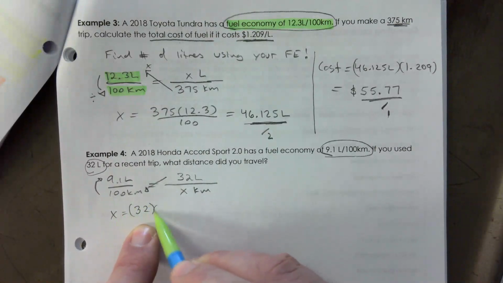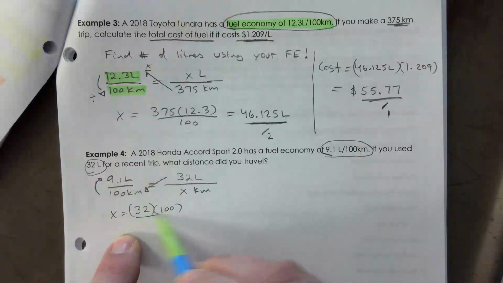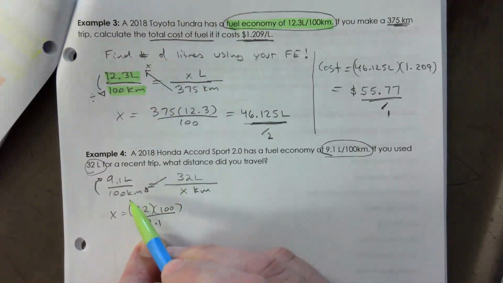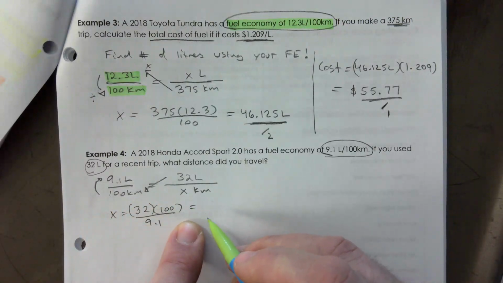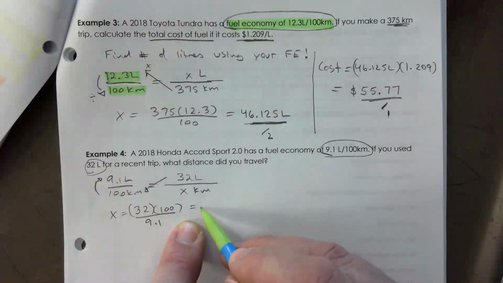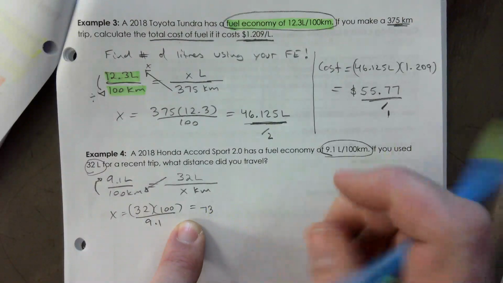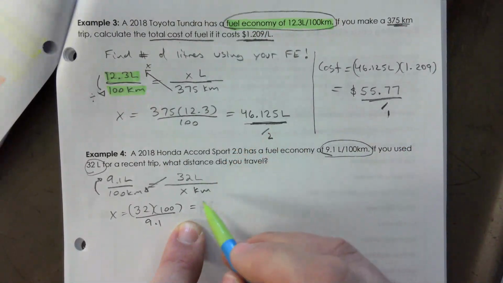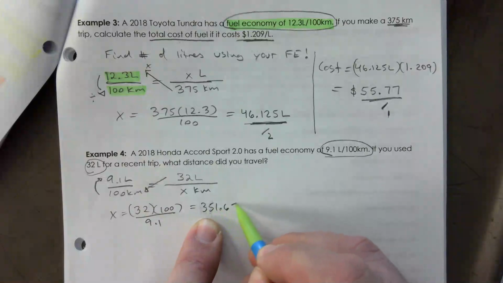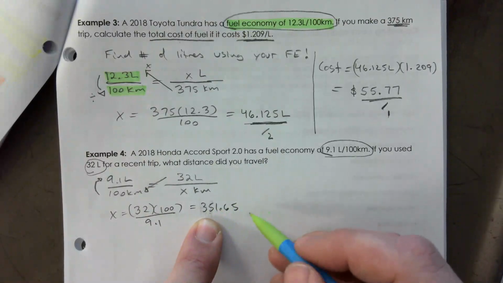And I'm guessing you are already good at it. So multiply, then divide. Show your work like this. And you get 730, no, sorry, I'm on the wrong page. 351.65 kilometers.